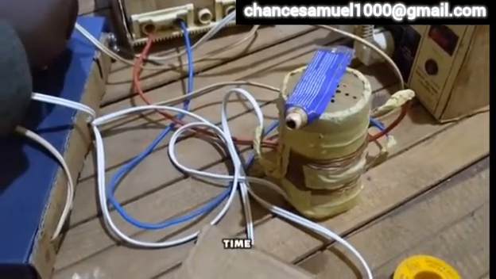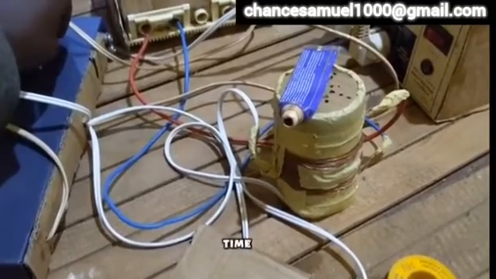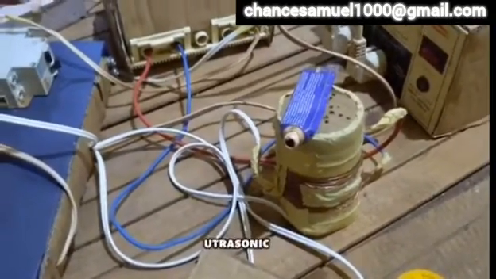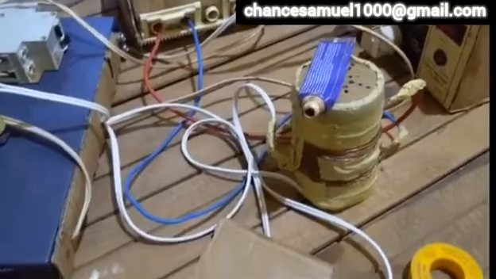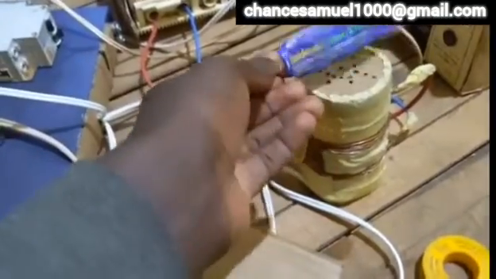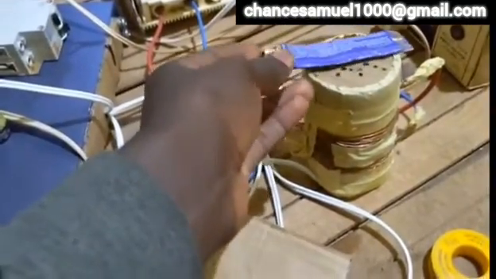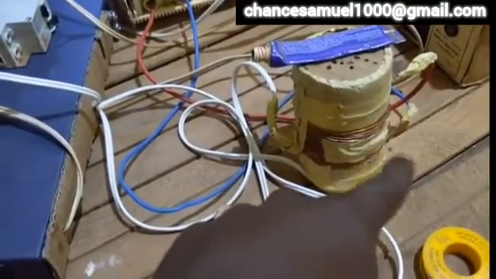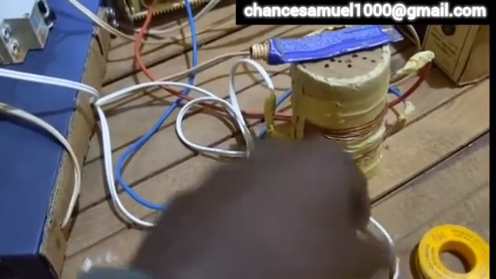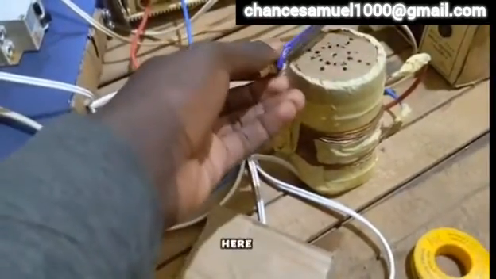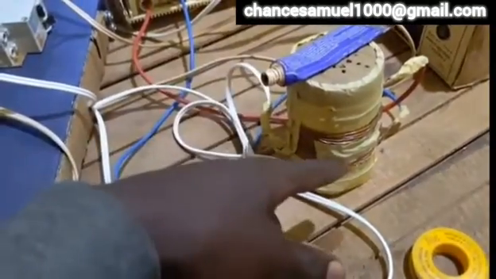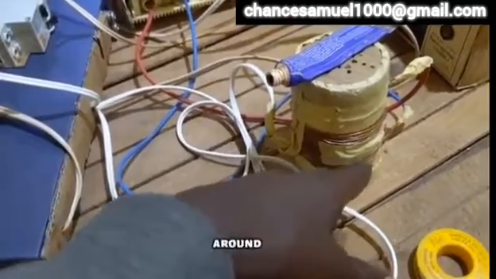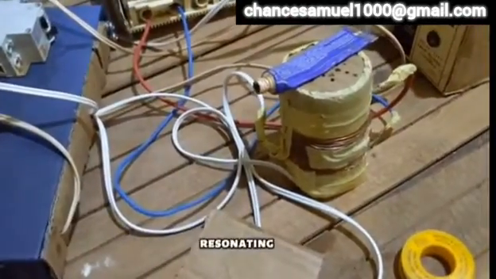Every single time I turn on the ultrasonic sound, how it vibrates actually tells me a lot. I think the vibration here is caused by the coil around here, because it is actually resonating.